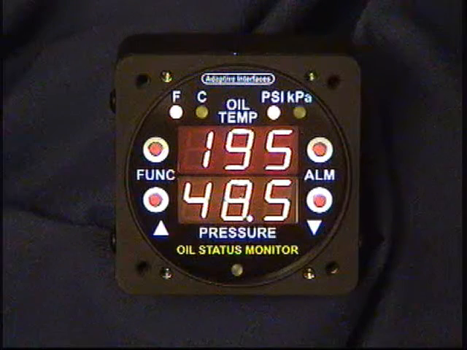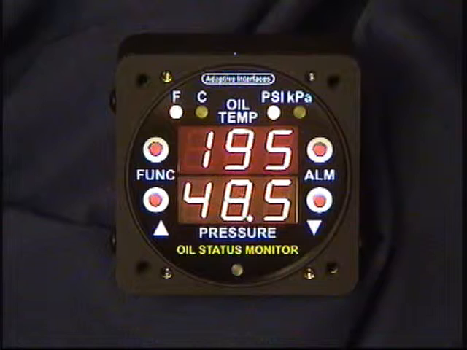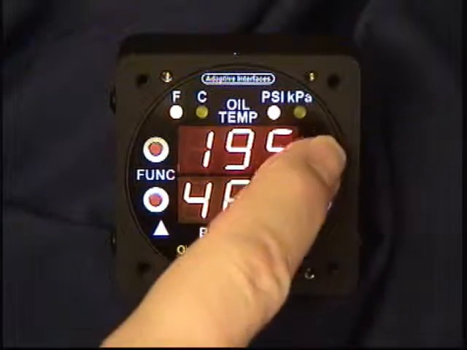Now the instrument has three menu levels in addition to menu level 0, which it's in right now. The first menu level is options for the operation of the instrument. The second menu level are alarms that can be set for oil pressure and oil temperature. And the third menu is for calibration data points or set points for the various types of sensors that the instrument uses. We'll go through these briefly and show you how to get into the different menus.